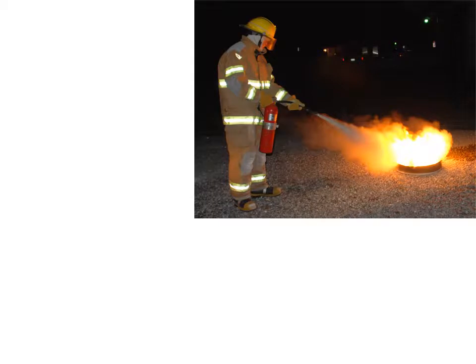Class B fires involve flammable and combustible liquids. Extinguishment is by use of a dry chemical agent, halogenated agents, or foams. These fires are extinguished by blanketing and smothering or inhibiting the chain reaction of a fire.